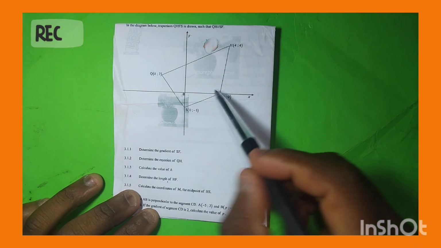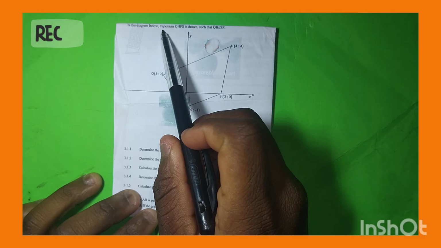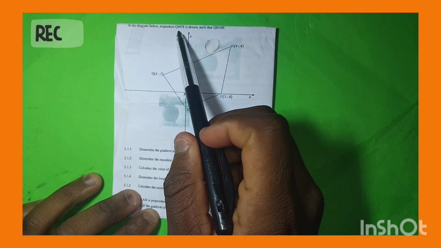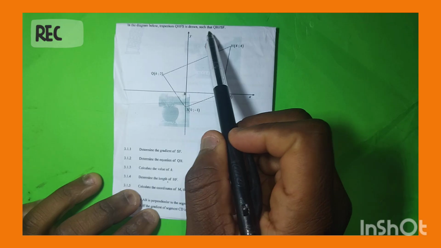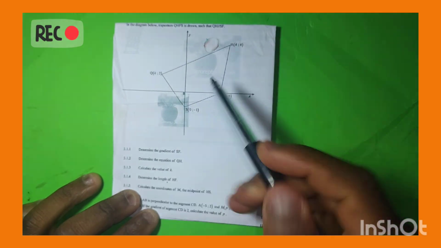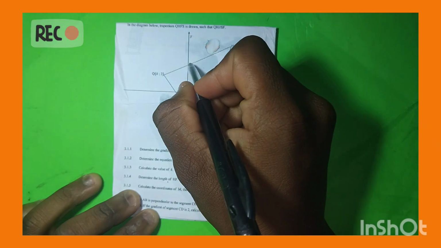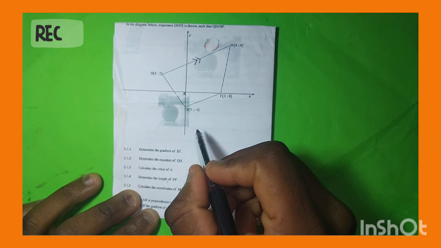So in this video, guys, I'll be doing this kind of question, whereby you are given this question. In the diagram below, trapezium QHFS is drawn such that QH is parallel to SF. So there you are told that the length QH is parallel to SF.